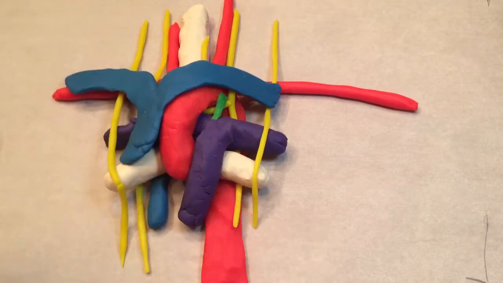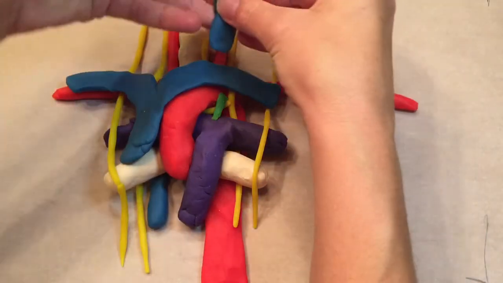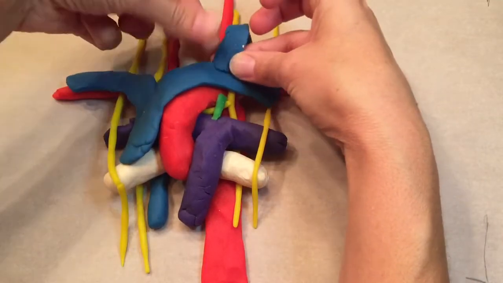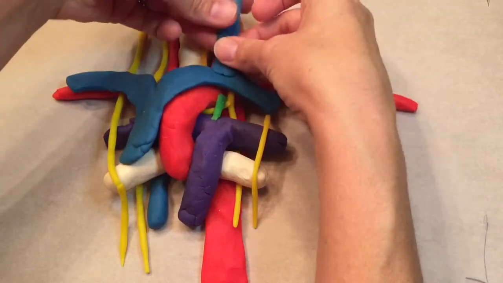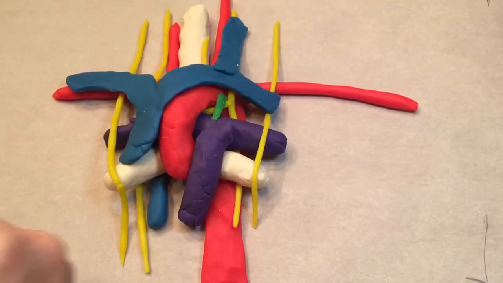right. So whereas for the arteries, we only have a brachiocephalic on the right, for the veins, we have it on both sides. The internal jugular vein is going to drain into the brachiocephalic, and they run along with the common carotids.